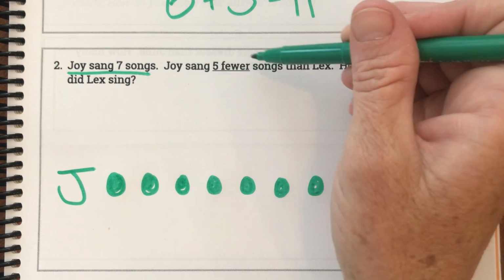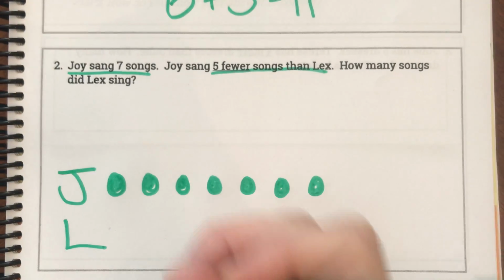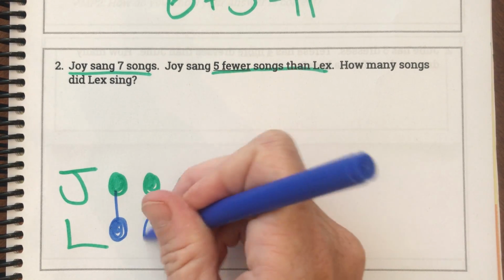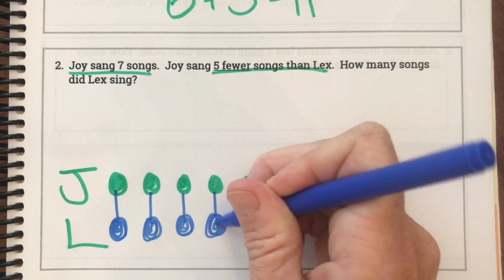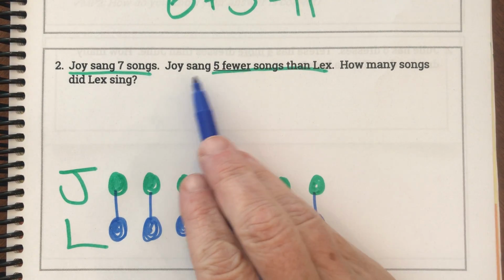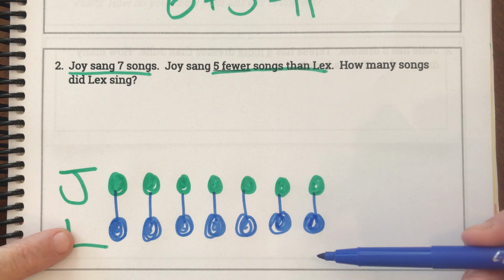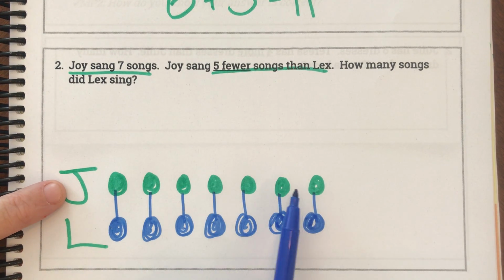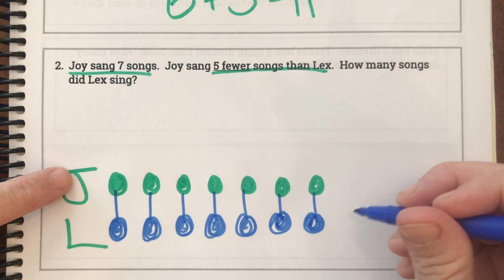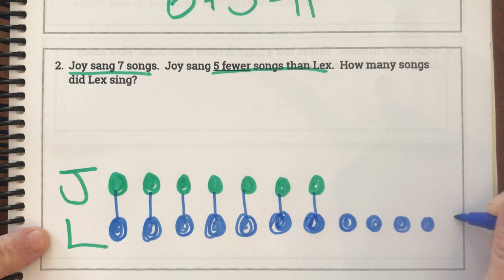It says Joy sang 5 fewer songs than Lex. Okay, so our next person is Lex, and let's give him the same amount as Joy to start with. Ready? 1. So we're going to give them the same amount to start with. Okay, but then it says Joy sang 5 fewer than Lex. So Joy is fewer, which means less, which means Lex has to be more. Because if Joy is fewer, Lex has to be more. So we need to give him 5 more so Joy can be 5 fewer. So ready? 1, 2, 3, 4, 5.